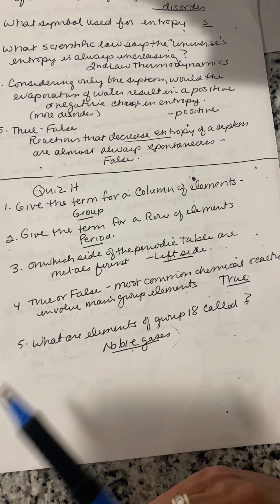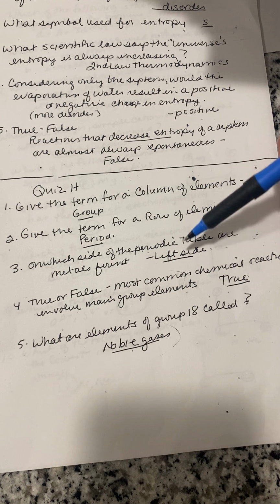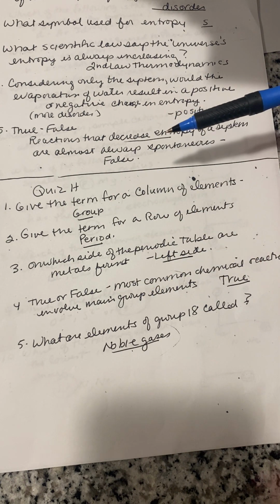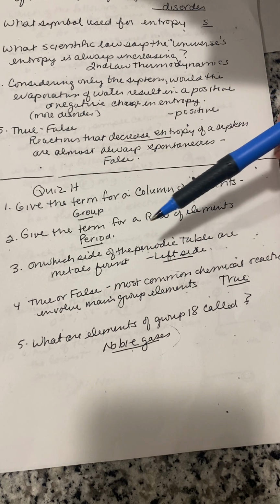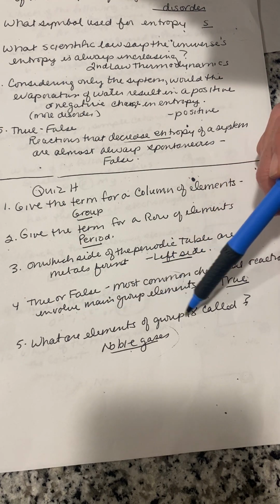On which side of the periodic table are the metals? The metals are on the left side or the right side? They're going to be on the left side. Metals on the left, non-metals on the right. True or false? Most common chemical reactions involve main group elements. Yep, that's true.